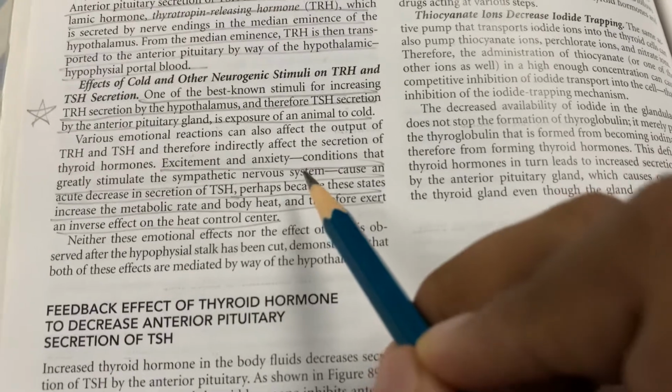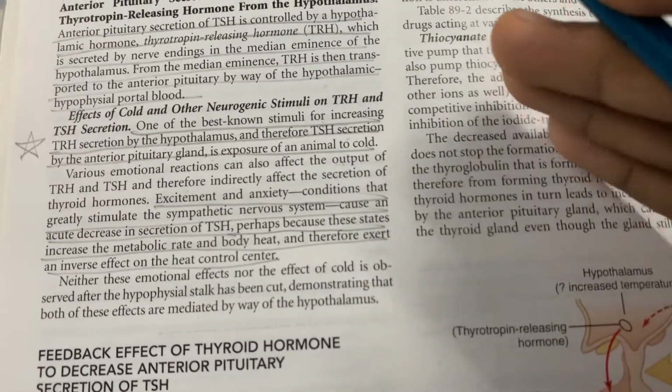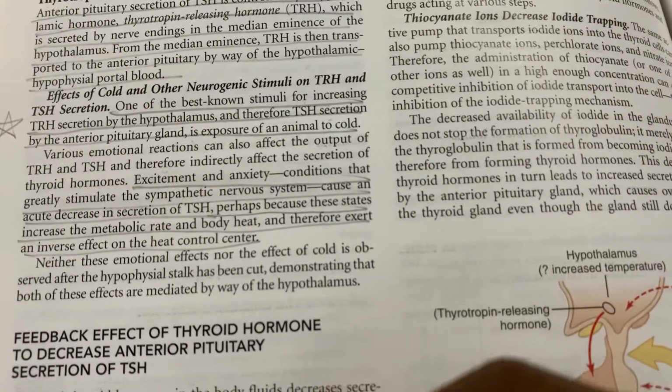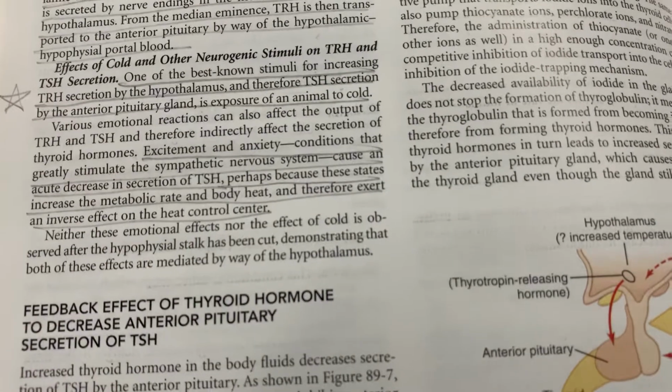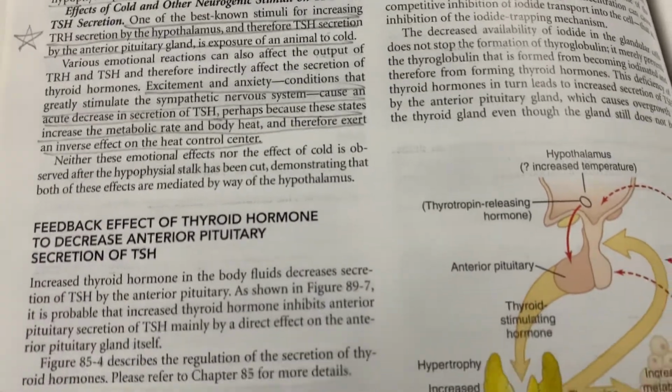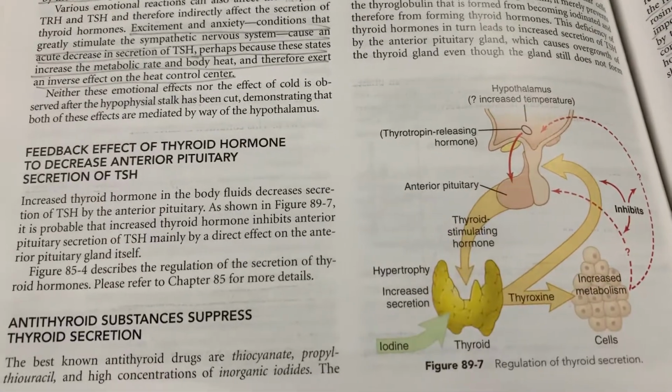Excitement and anxiety, conditions that greatly stimulate the sympathetic nervous system, cause an acute decrease in the secretion of TSH, because these states increase the metabolic rate and body heat and exert an inverse effect on the heat control center. You can see in this diagram the feedback effect of thyroid hormone.